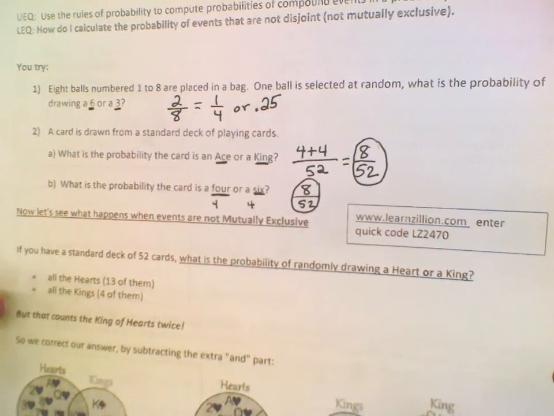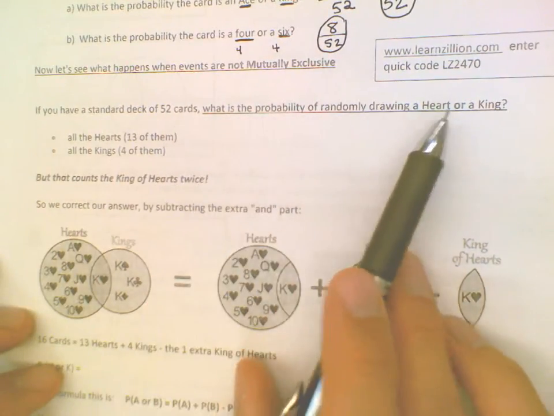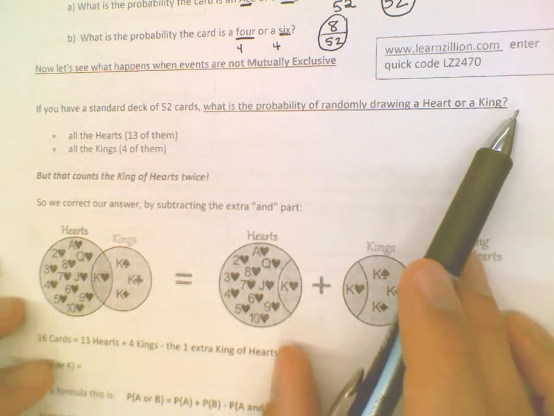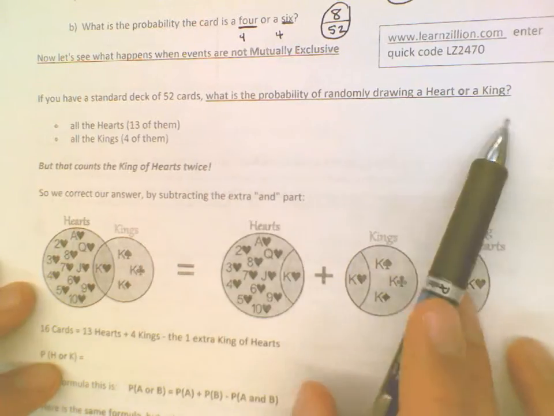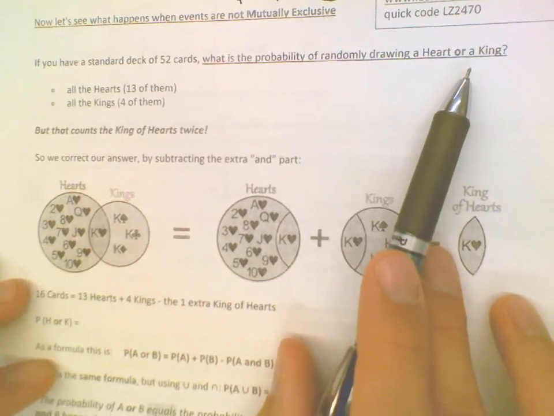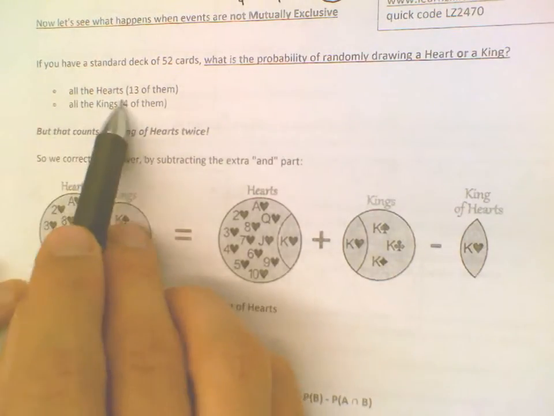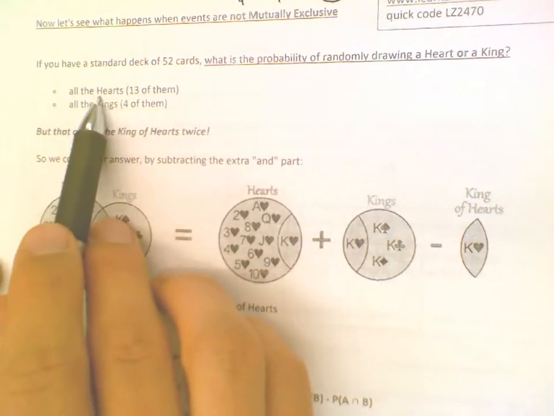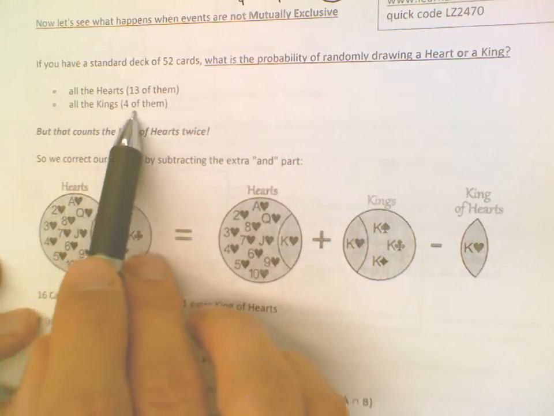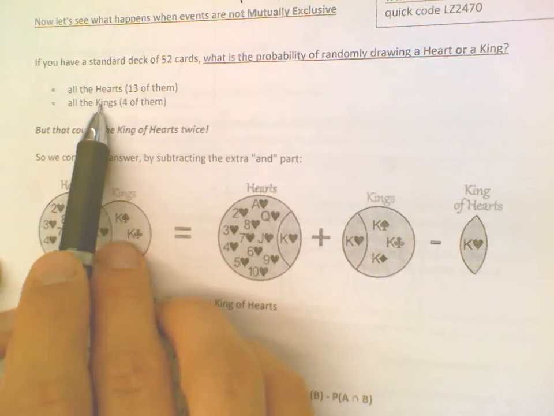Okay, so if you have a standard deck of cards, what is the probability of randomly drawing a heart or a king? Well, it would be nice if you had a set of cards in front of you, or if you can look up the sample space on the internet or something. But all the hearts, well, there's 13 hearts, okay? So there's 13 of each set, and then there's 4 kings. So immediately, people want to say 17. However, one of these kings is a heart.